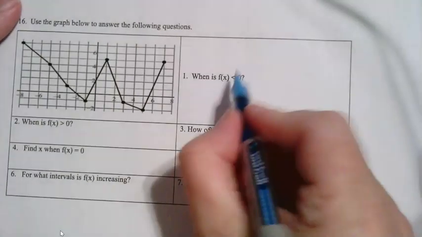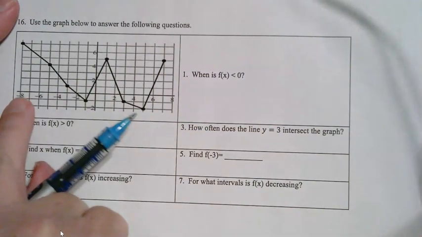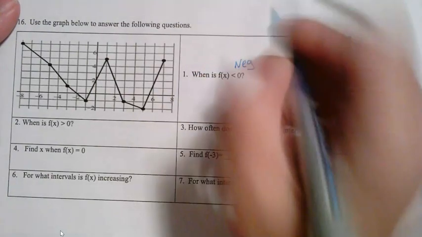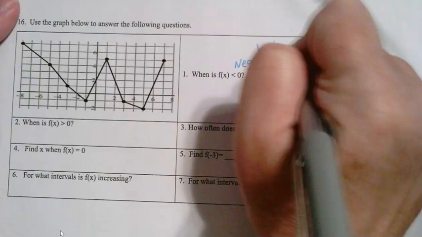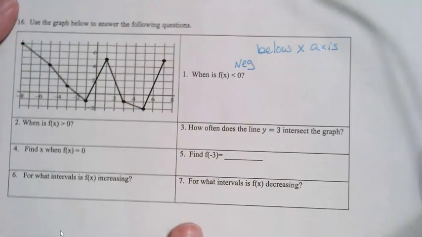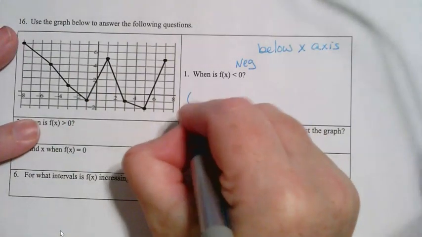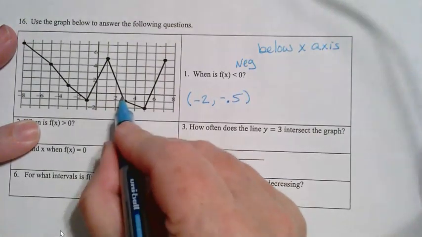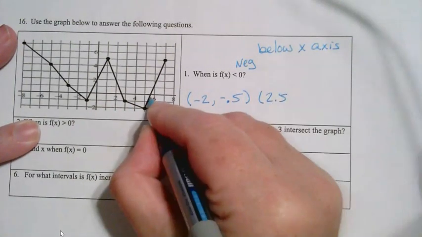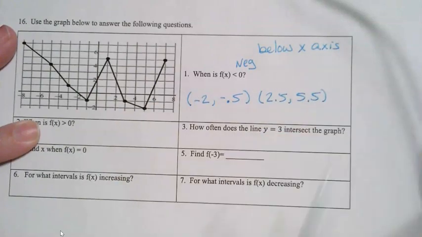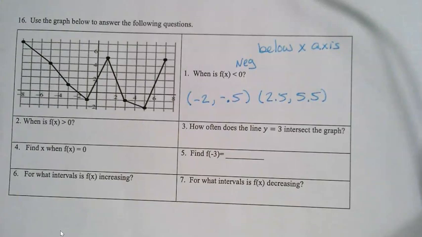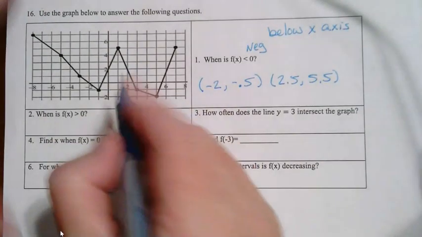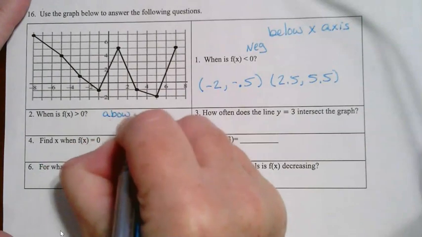Last question here. Gosh, it's been a long time. So this is dealing with the x-axis. So when is f of x negative, meaning below the x-axis? Okay, so we're below here at negative 2 to, let's say, negative 0.5, about 2.5 to about 5.5. Okay, we only write the x-axis. This one is above the x-axis.